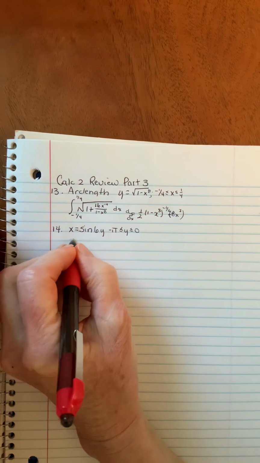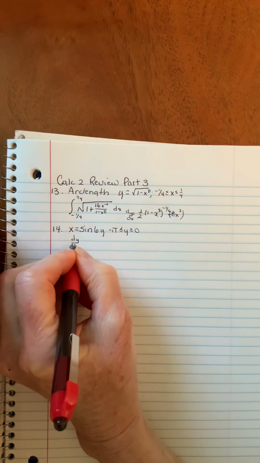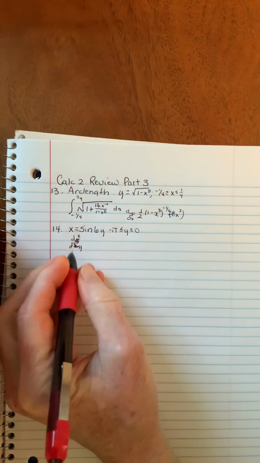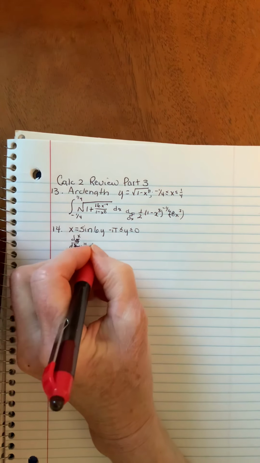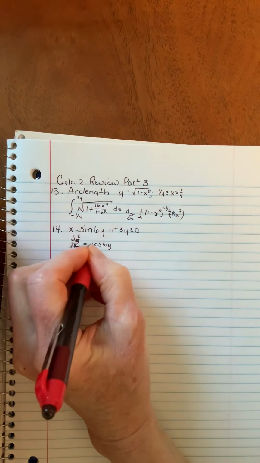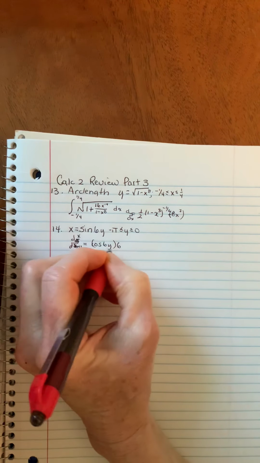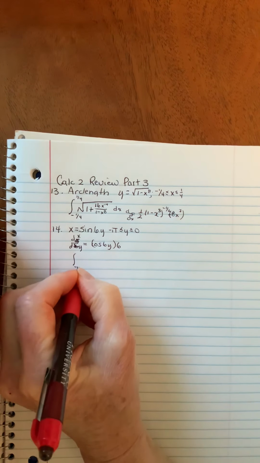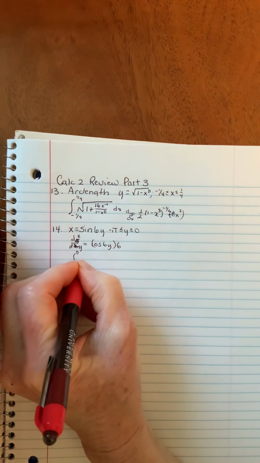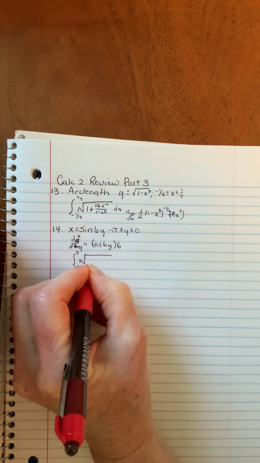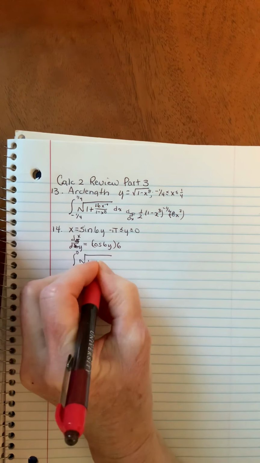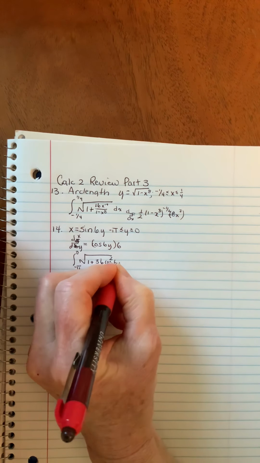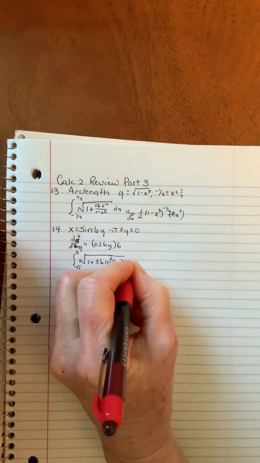So the derivative, dx dy, is equal to the cosine of 6y multiplied by 6, chain rule. So the integral is from minus pi to 0, the square root of 1 plus this squared, so 36 cosine squared of 6y, and then dy.